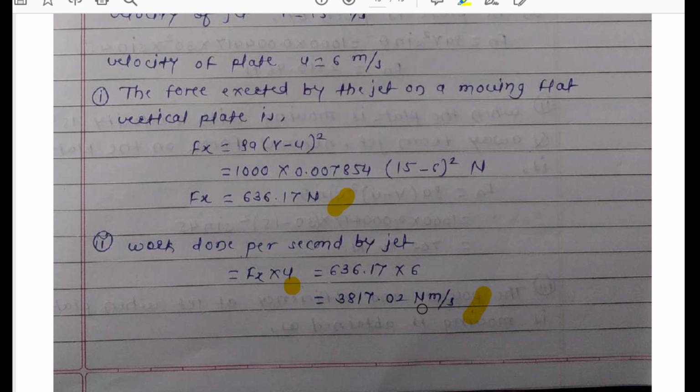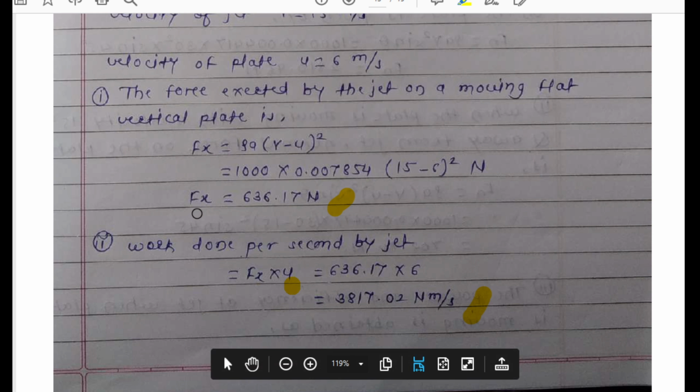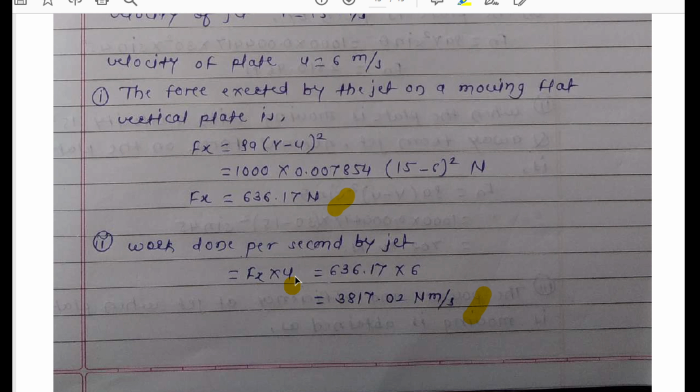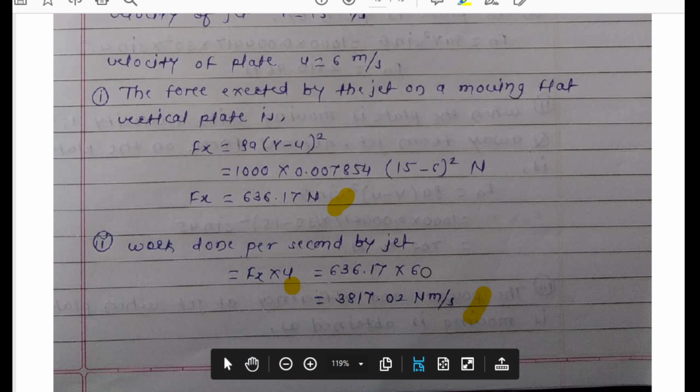You can justify this unit also. The value of Fx is in newtons, and the velocity unit is meters per second. By multiplying these, the unit will be Newton meters per second. If you forget the work done unit, you can simply use this concept also.